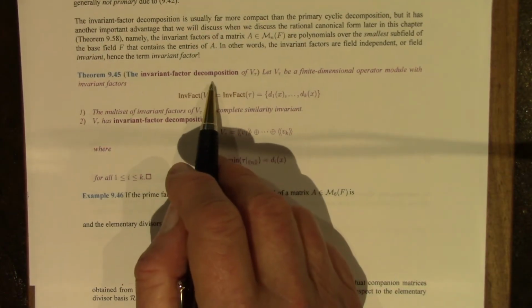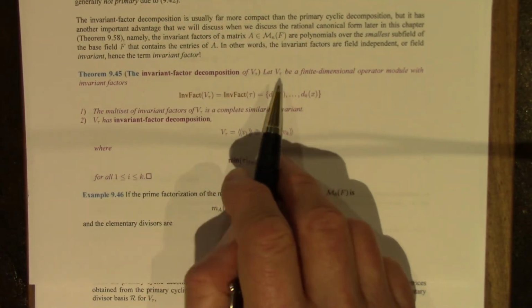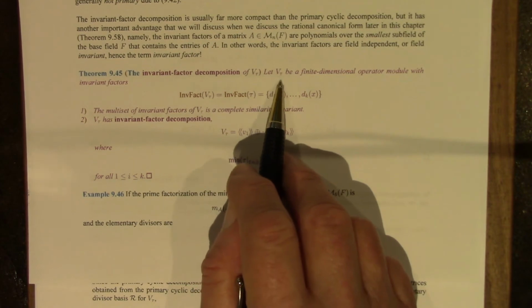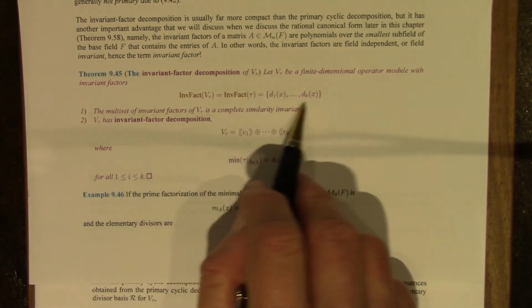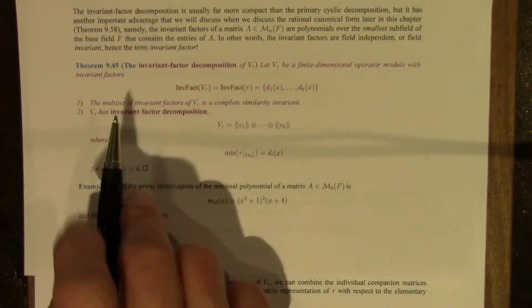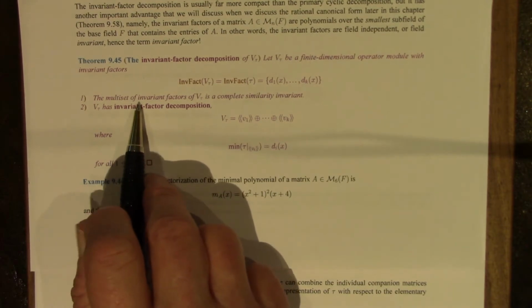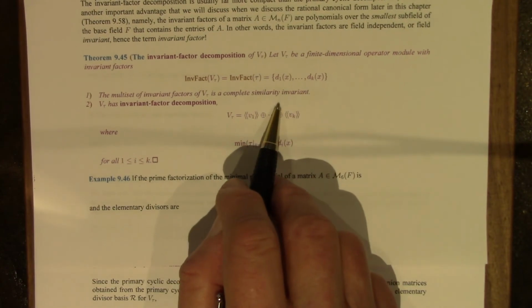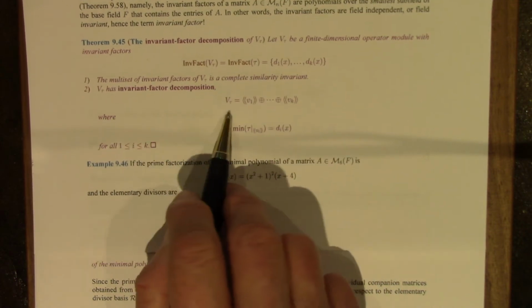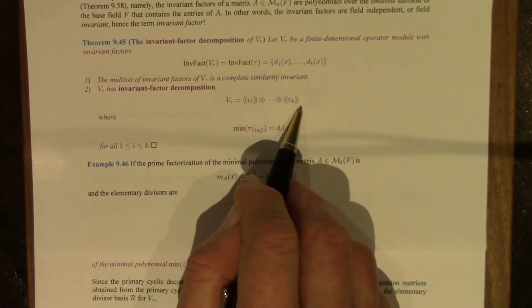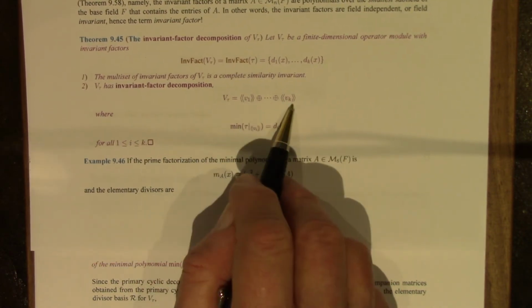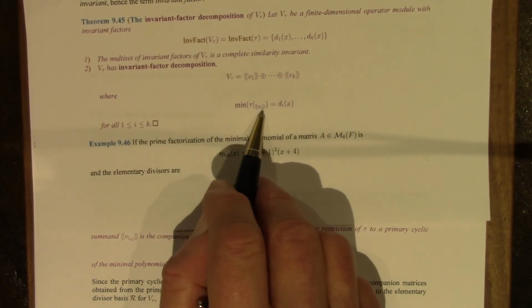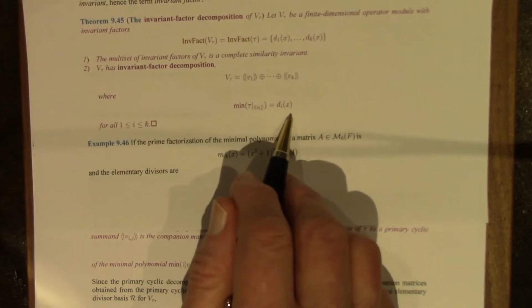So this is the invariant factor decomposition. We have an operator module with these invariant factors. The multiset of invariant factors is a complete similarity invariant, and here is the decomposition into cyclic submodules whose minimal polynomials are the invariant factors.